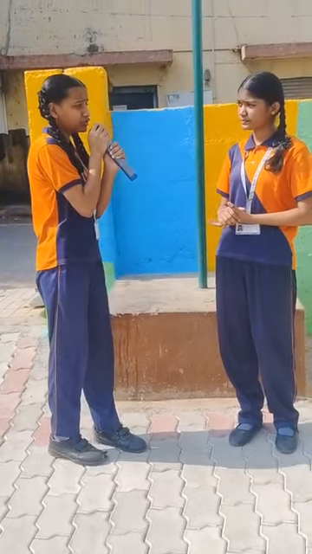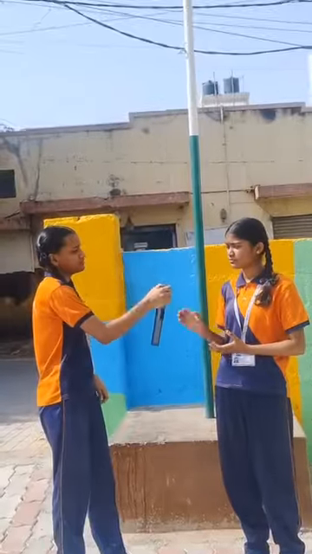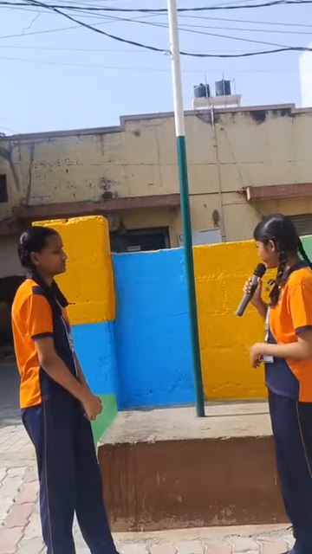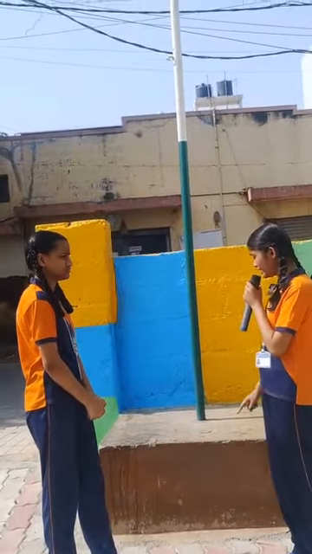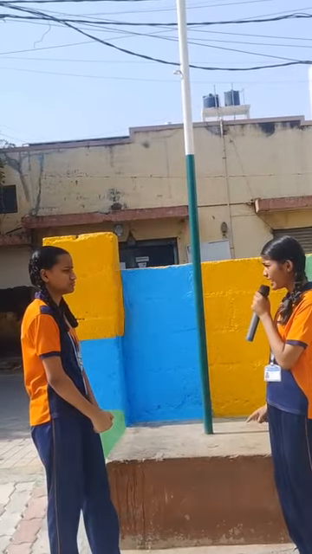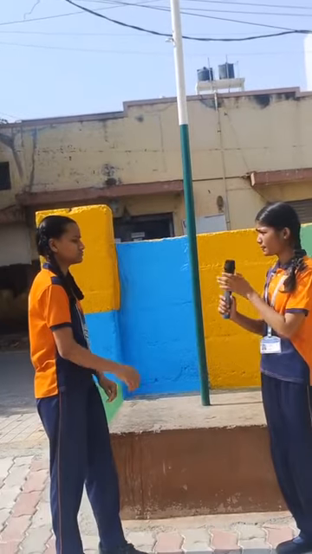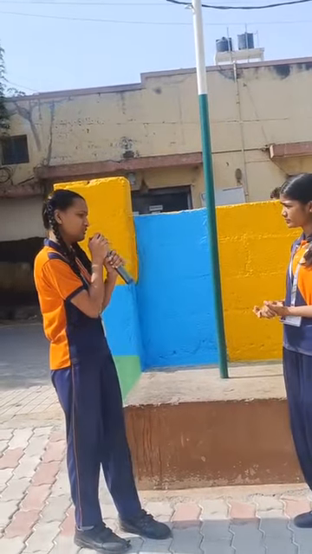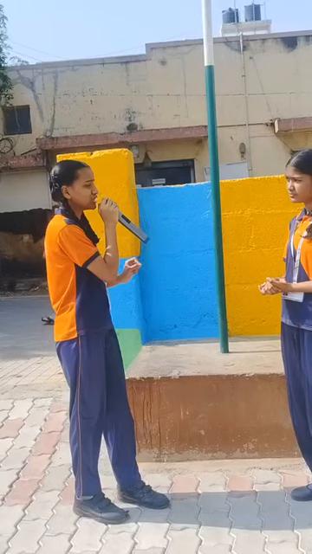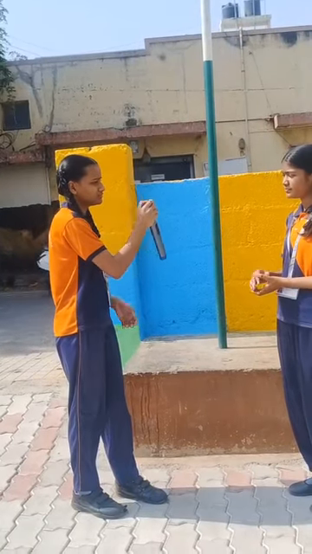Now tell me, how do you measure the height of this pole? Simple. By climbing on it. One has to stand near the pole holding the measuring tape and another has to climb the pole. And the height is measured. Now, do you believe me if I tell you we can measure the height of this pole without climbing it?